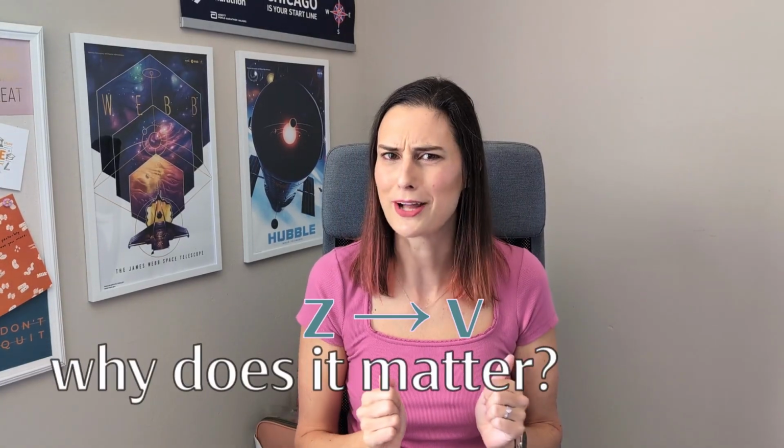Okay, so if we measure the redshift of an object, we know how fast it is receding away from us. That's an interesting little bit of data, but why do we care about it so much? Because on cosmological scales, that velocity tells us how far away something is.